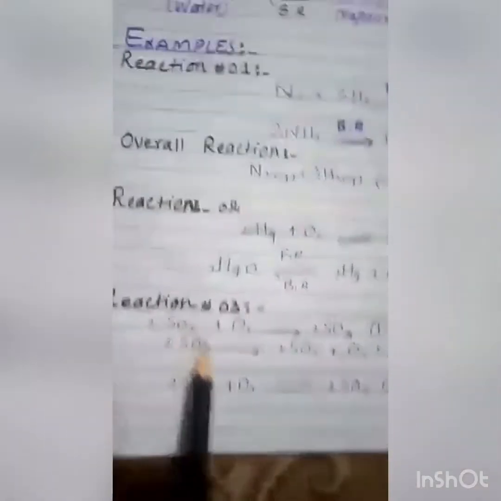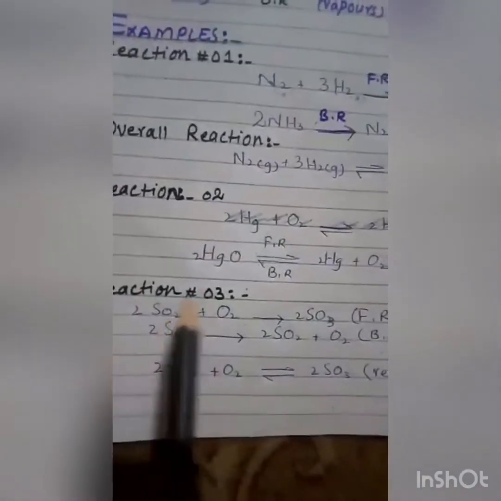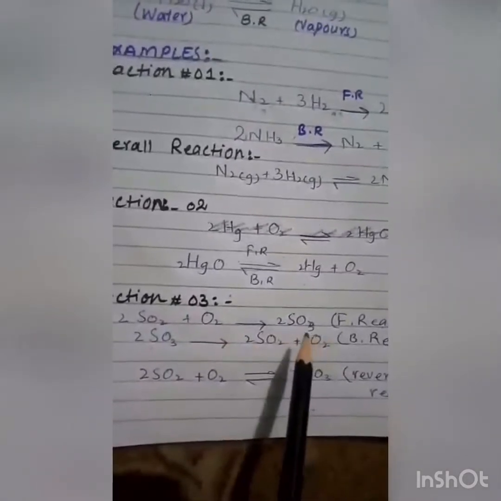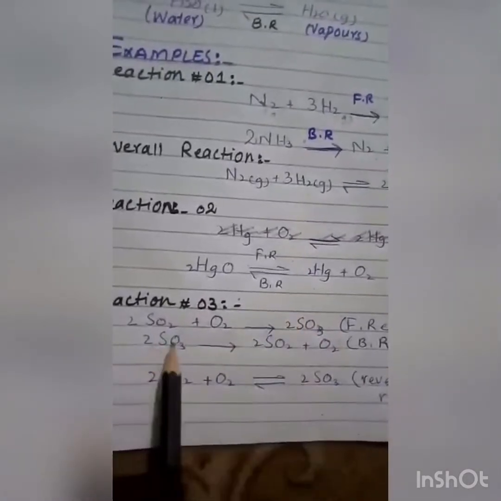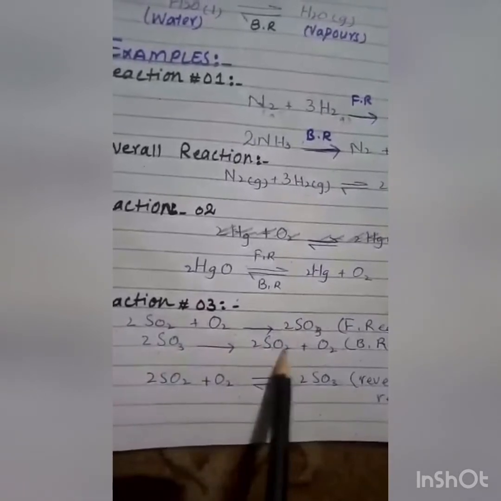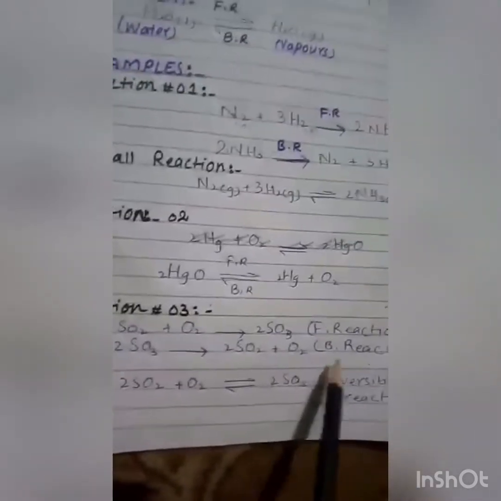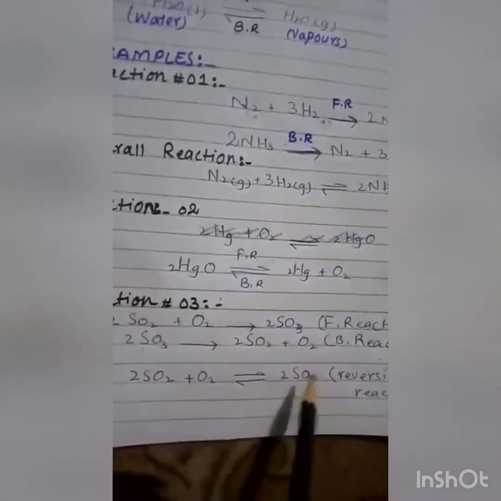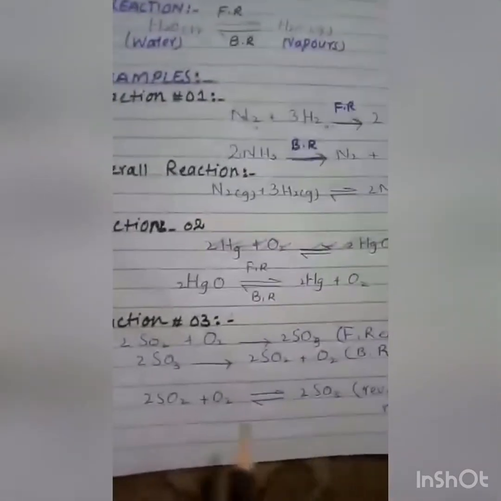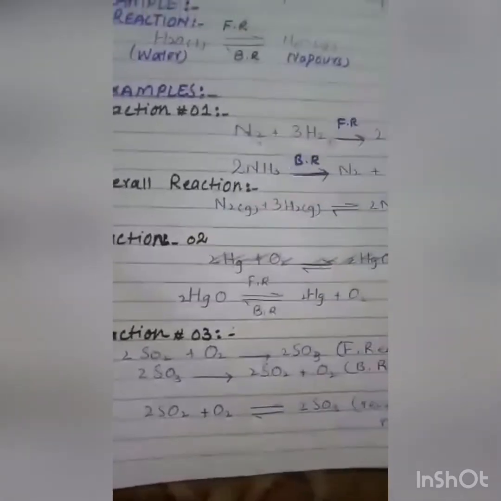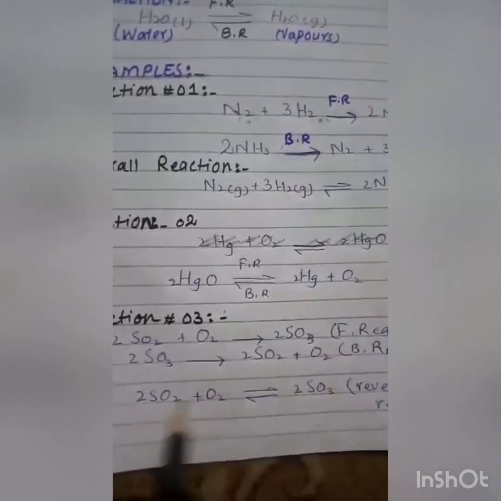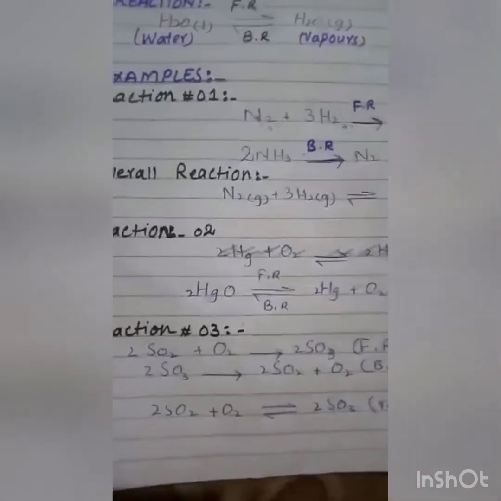Okay, reaction number 3. When sulfur dioxide reacts with oxygen, it gives sulfur trioxide, and when this sulfur trioxide decomposes, it gives us sulfur dioxide and oxygen in the backward direction. And this is the overall reaction of sulfur trioxide formation, and when this sulfur trioxide reacts back, it gives sulfur dioxide and oxygen.